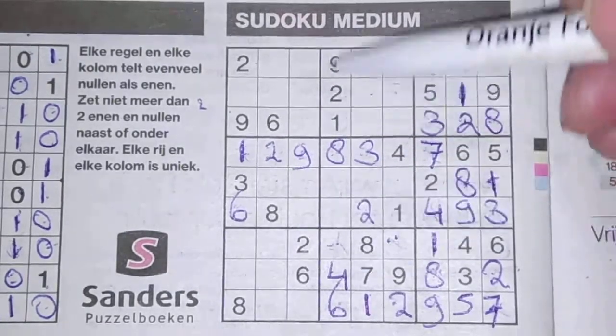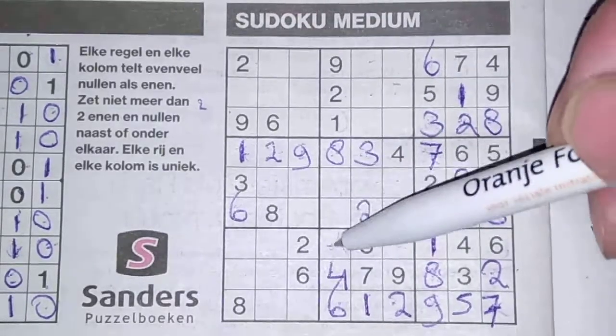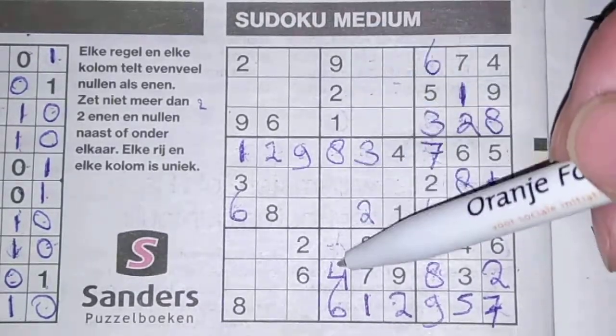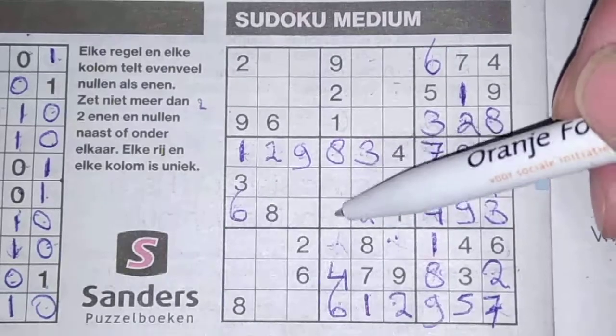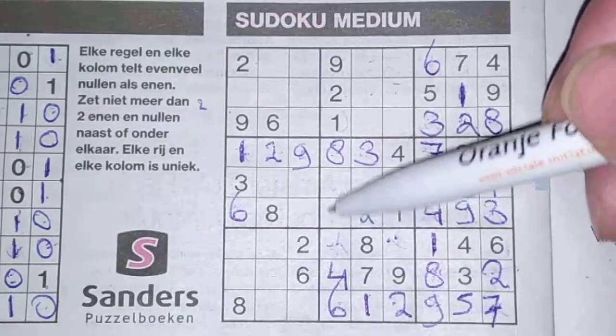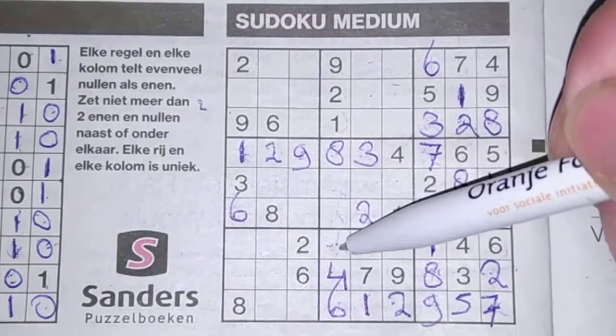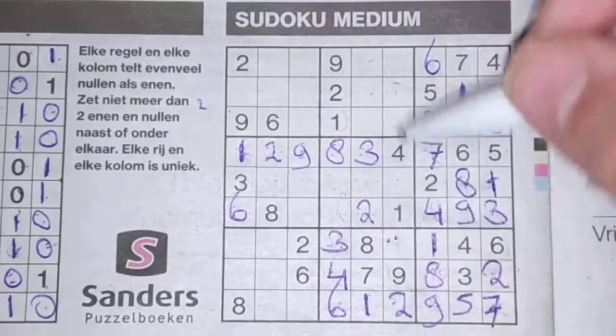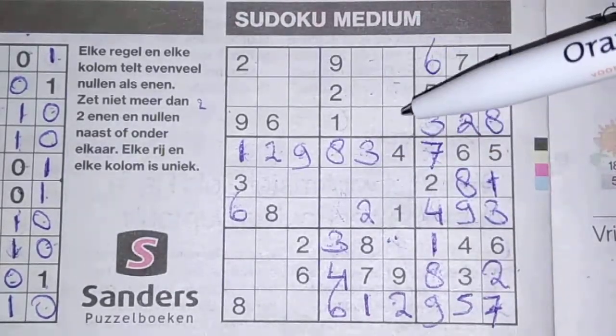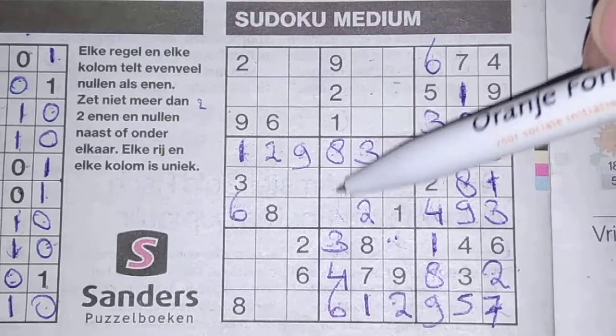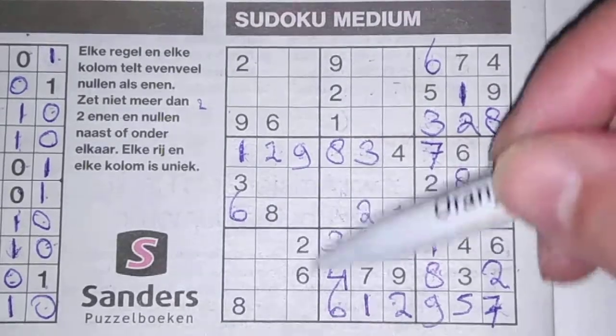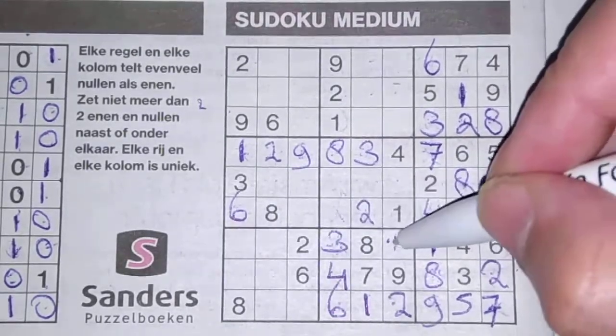In this column, 3 missing numbers. One of the missing numbers is a 3. We have a 3 here, so no 3 in these 2 boxes. 1 box left for the 3, it should be this one. Then 1 box left in this big square for the number 5.